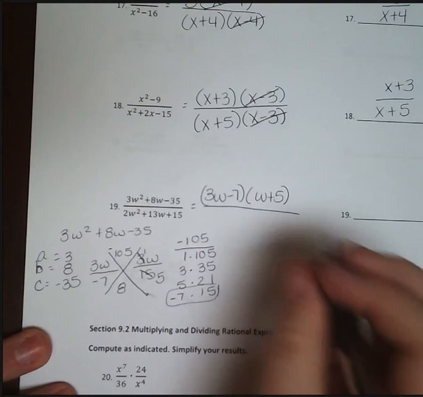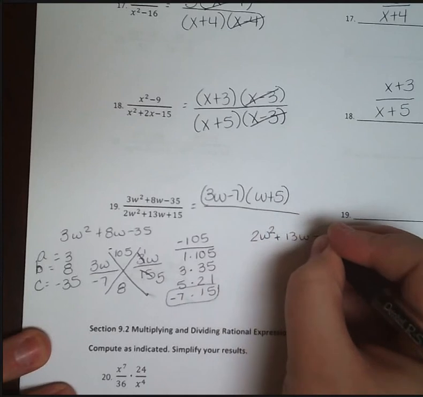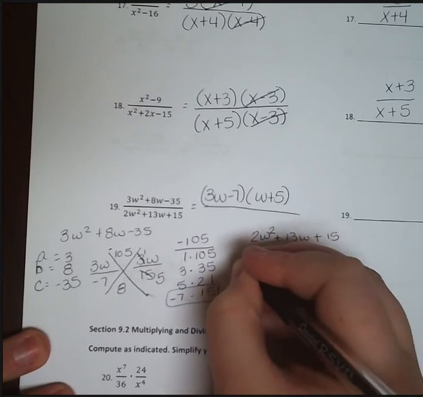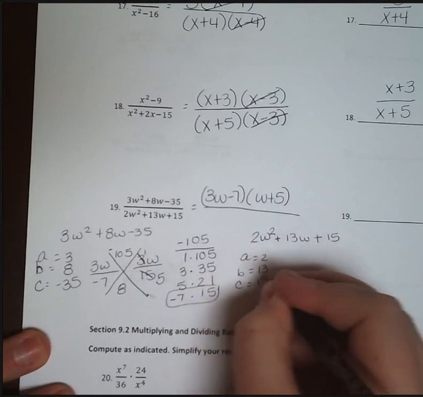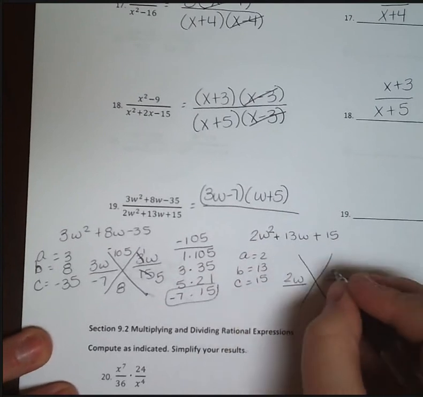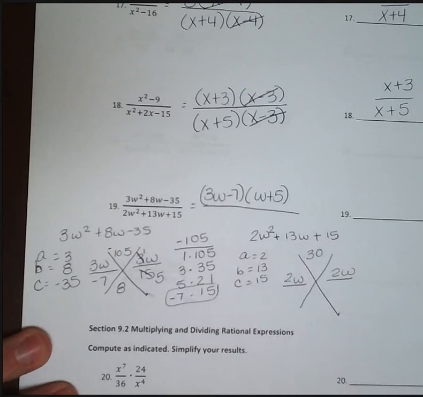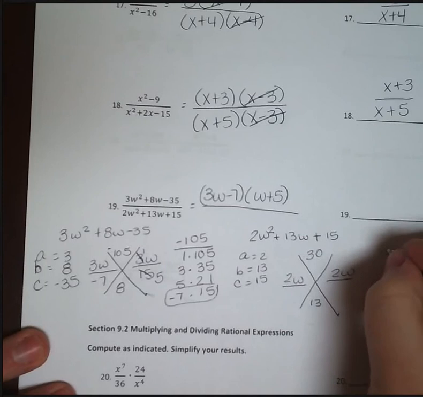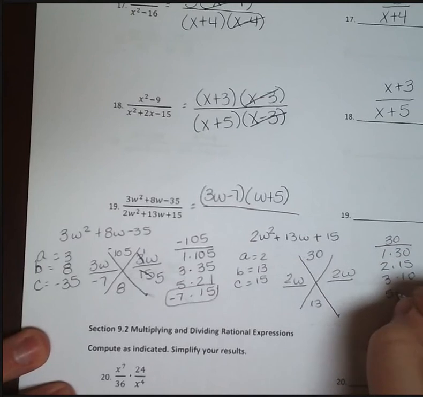For my next problem, I had 2w squared plus 13w plus 15. And my a is 2, b is 13, c is 15. 2w goes on top. A times c goes on top of my X. And 13, which is my b, goes in the bottom. So our factors of 30 are 1 and 30, 2 and 15, 3 and 10, 5 and 6.